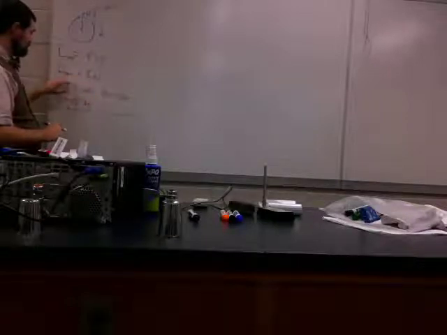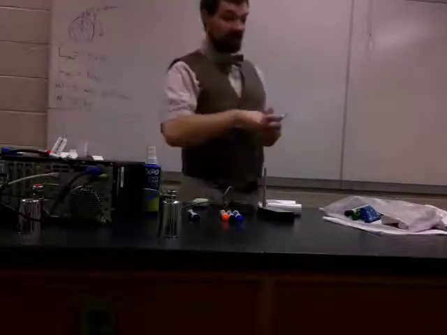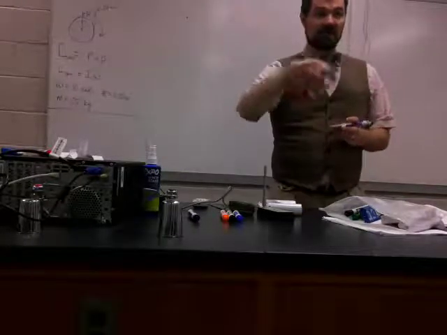All right, so how do we get the moment of inertia from these numbers? It's a solid cylinder spinning about the axis in its center.